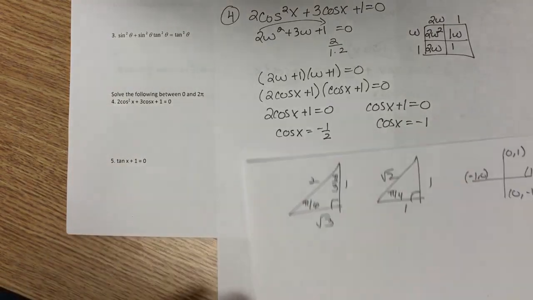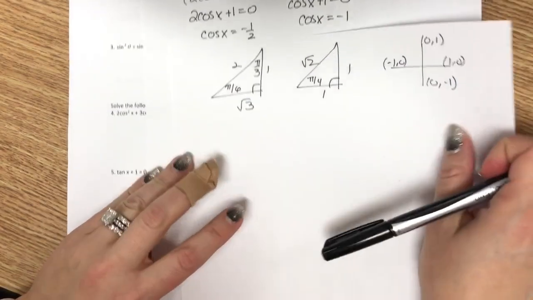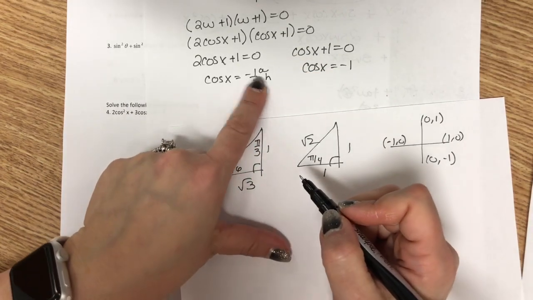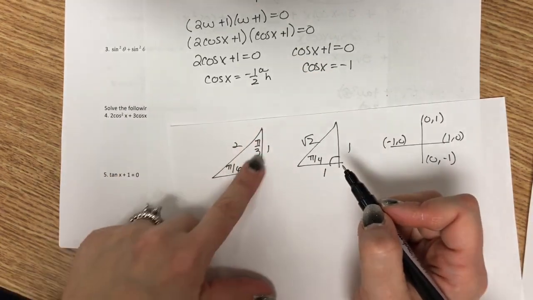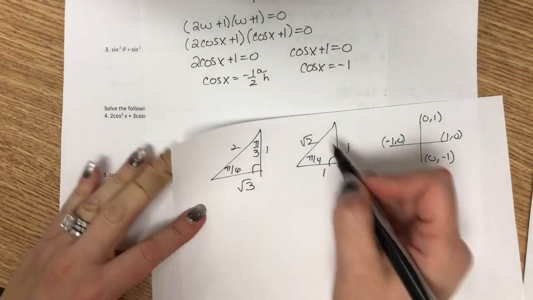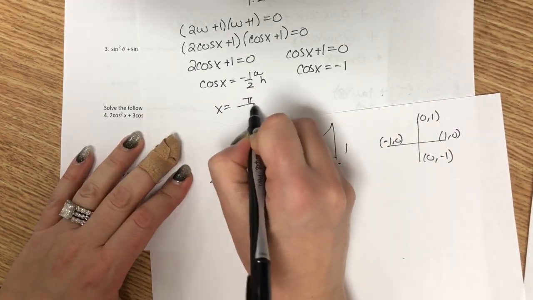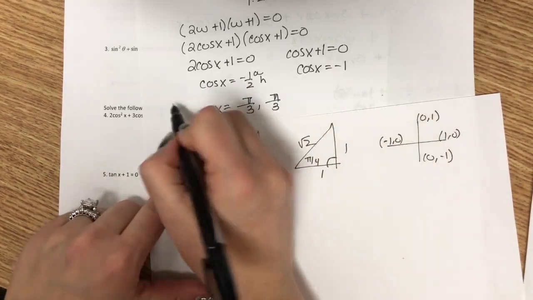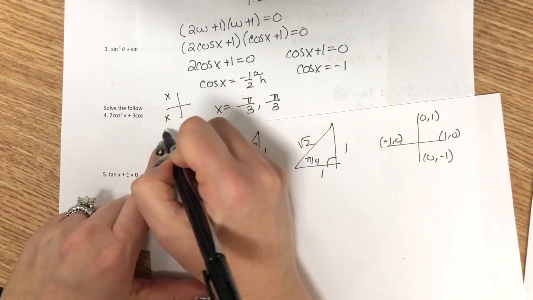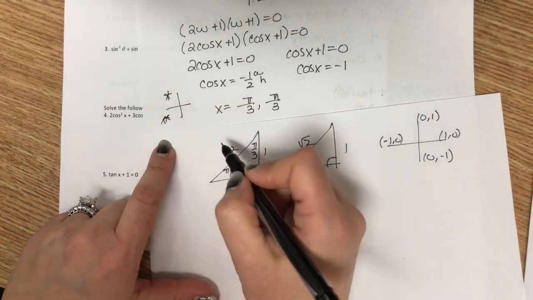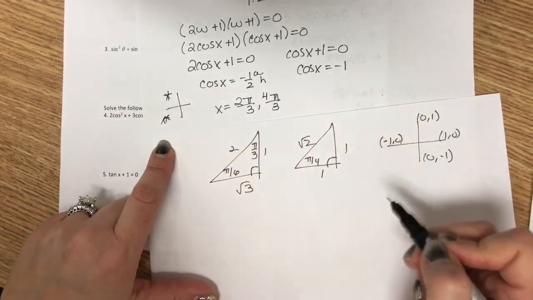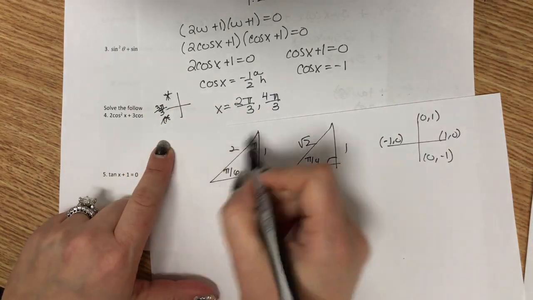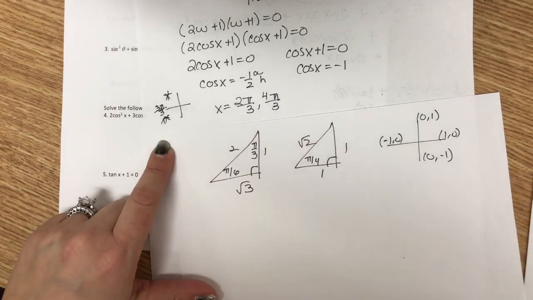Okay, so cosine is adjacent over hypotenuse. So when is the adjacent 1 with a hypotenuse of 2 is the angle pi over 3. That's going to happen in 2 places, but I want when cosine is negative. So that happens here and here. So 2 pi over 3 and 4 pi over 3. Because this would be 3 pi over 3, which is 1. So a little less than 1, a little more than 1.